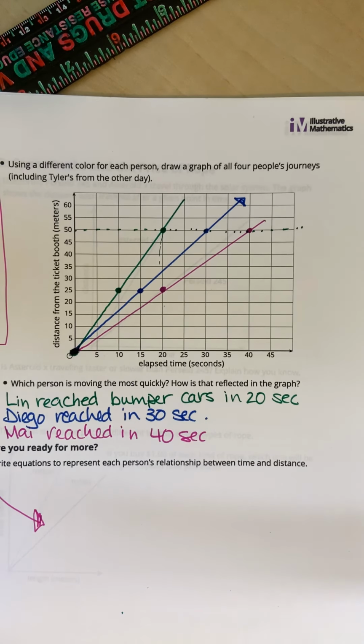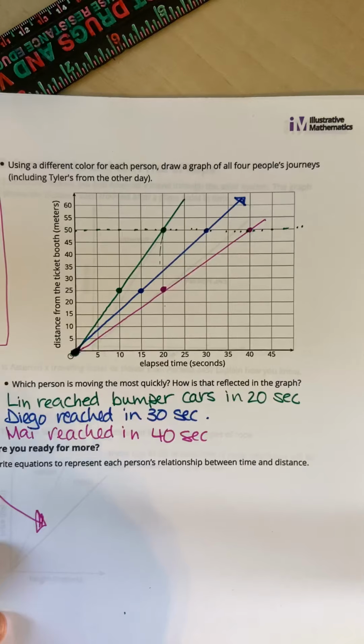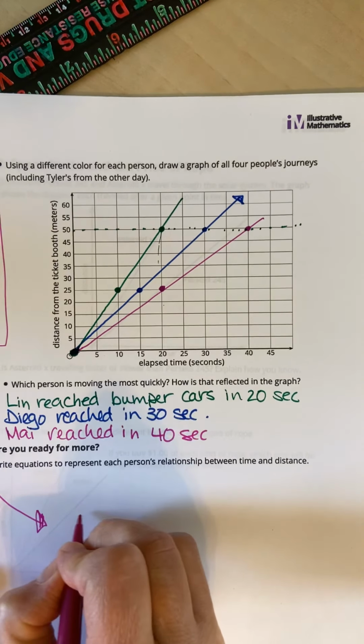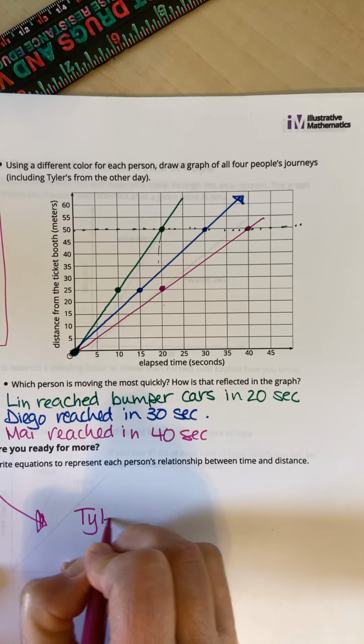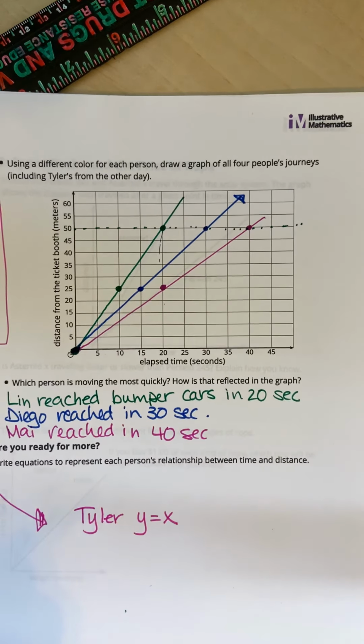Okay. Now, how do I know what Tyler was? Tyler was my standalone guy. He's going to be y equals x. So if I was doing Tyler, I'm saying for every 1 second, he went 1 meter. So he's the only one I don't have on here. This would have been his equation.